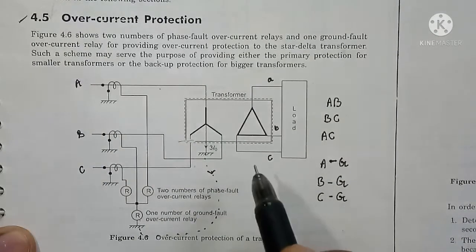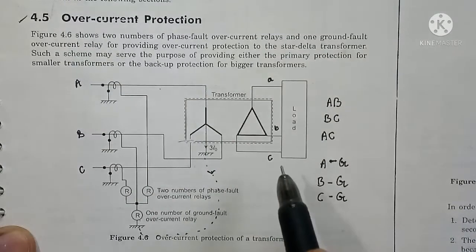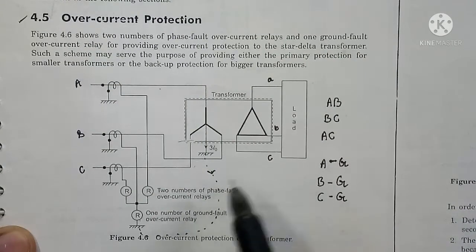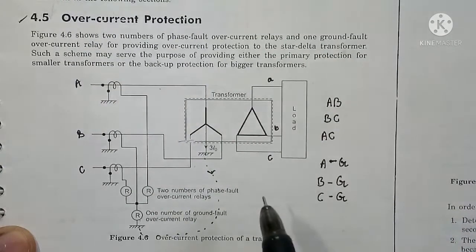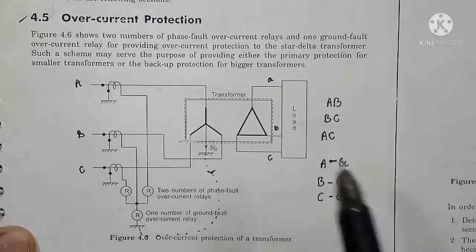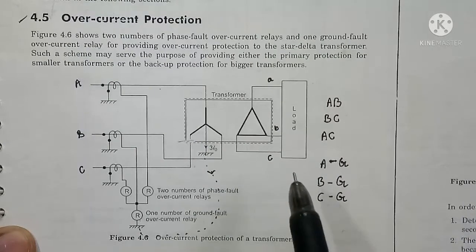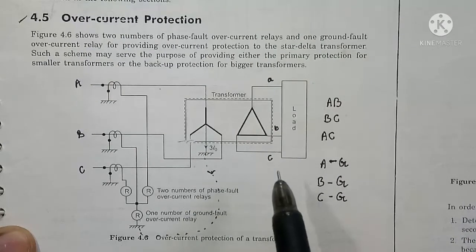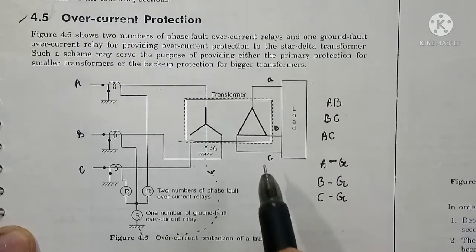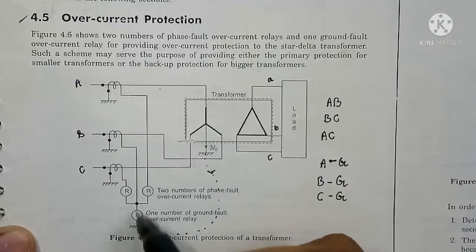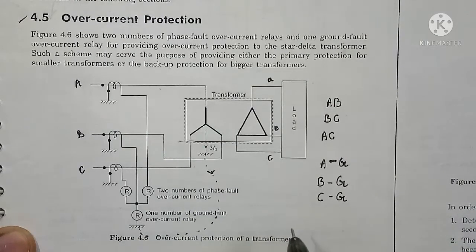And also third order harmonic currents and multiples of third order harmonic currents, which are generated because of the electronic loads, will be flowing through the overcurrent relay.